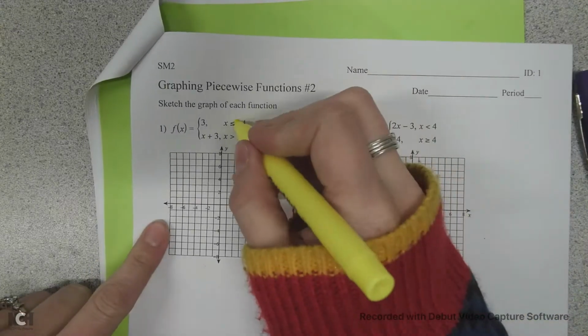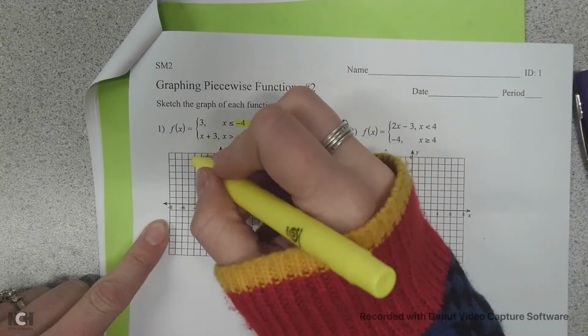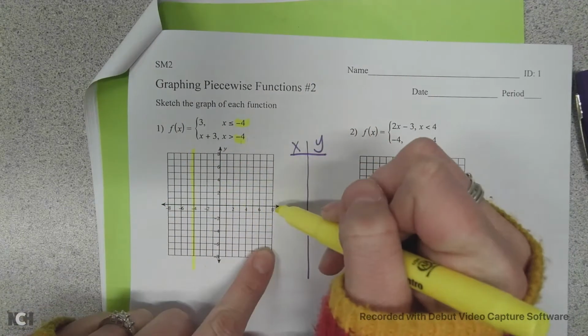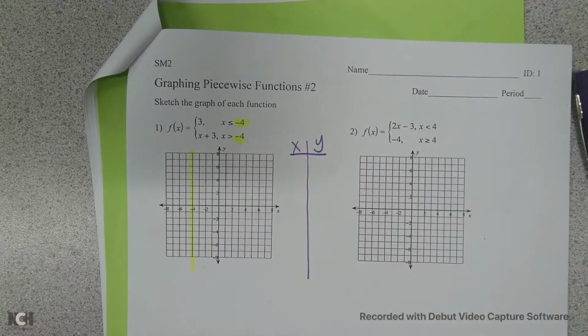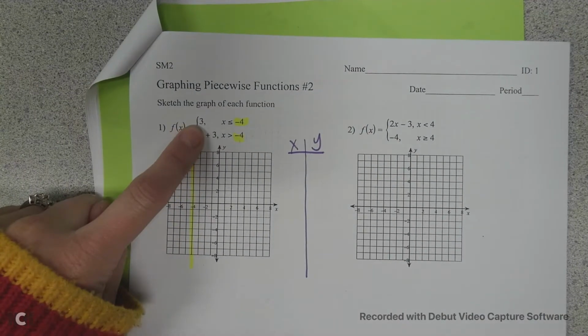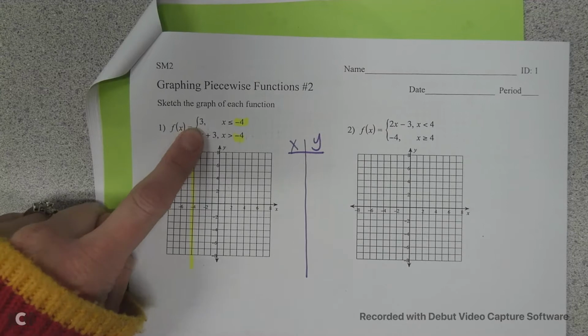So the point at which our graph is going to move from one graph to the next graph this time is at -4. So I'm just going to highlight on the line on -4, and I know that I'm looking at one graph this way and then another graph this way. So the first graph that I'm going to be looking at is with 3. So that means that no matter whatever my x value is, my y value is 3.